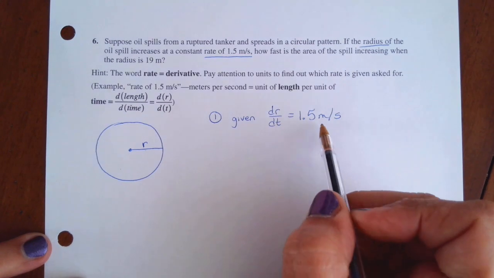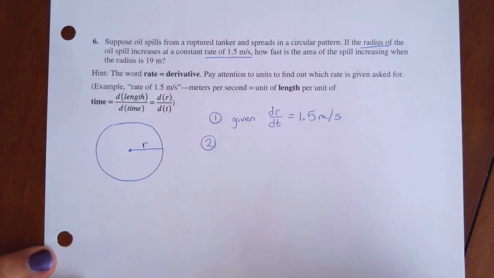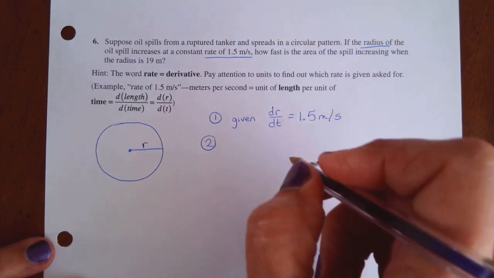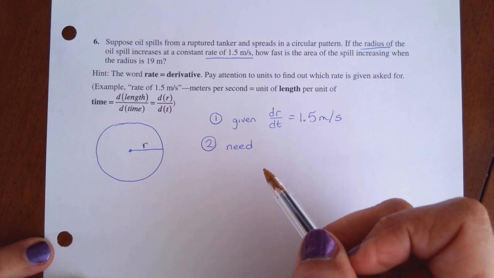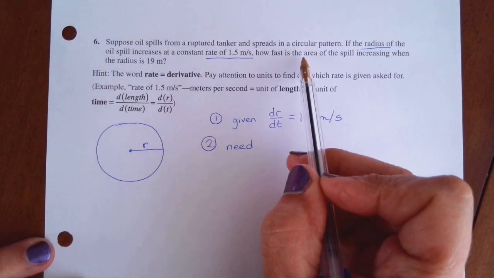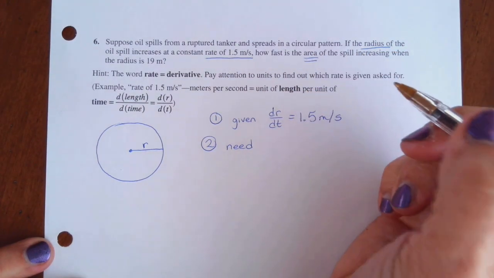So that's the given rate. Now, step 2 says, find what you are looking for. What do you need? So I always put what I'm given and what I need. Well, it says, how fast is the area increasing? That's what I need.